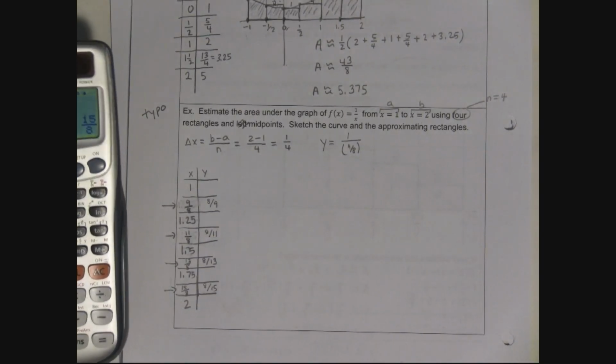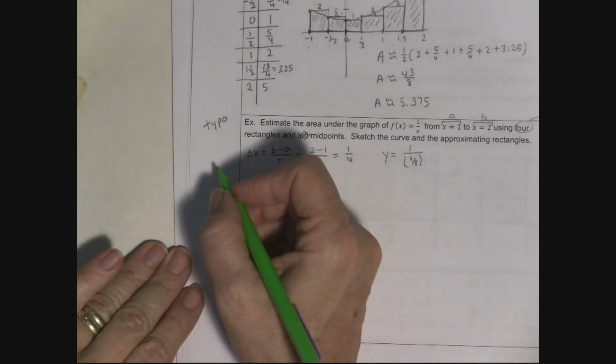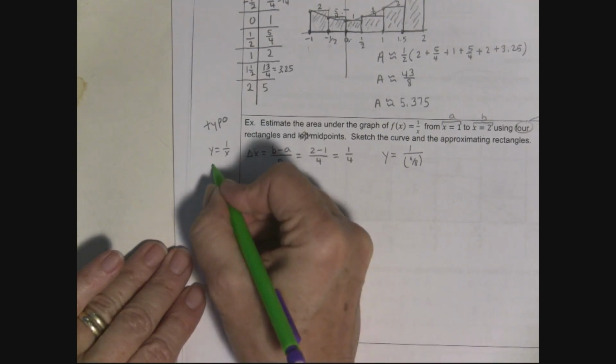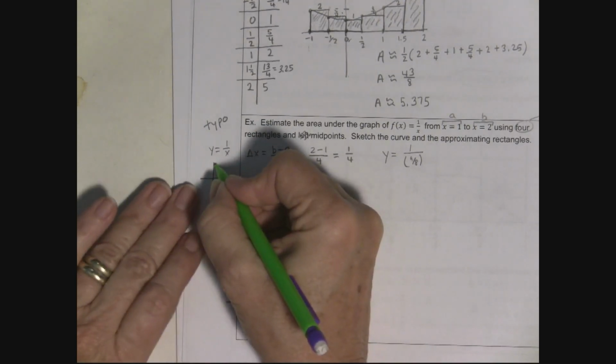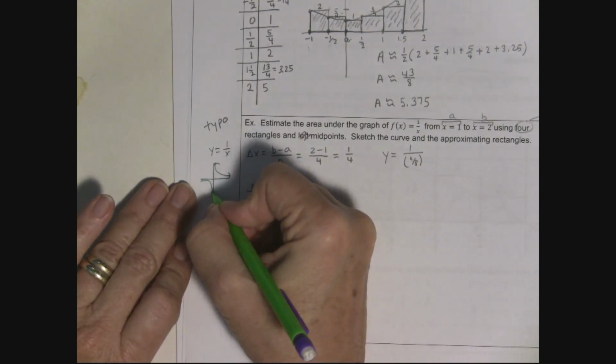So I'm going to draw this to the best of my ability. So I need from 1 to 2. I just want to show you what this sketch should look like. So y equals 1 over x. This is just from memory. It should look like this. It's a hyperbola, and it's got 2 branches, but I'm in just from 1 to 2.